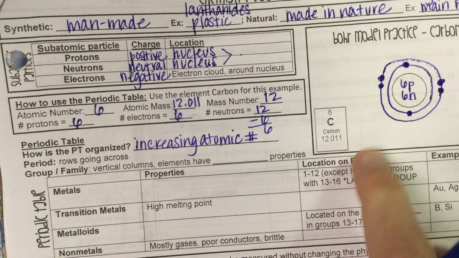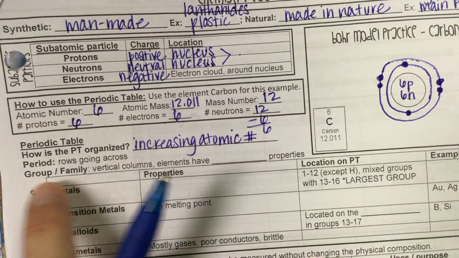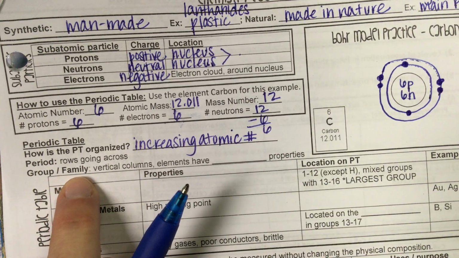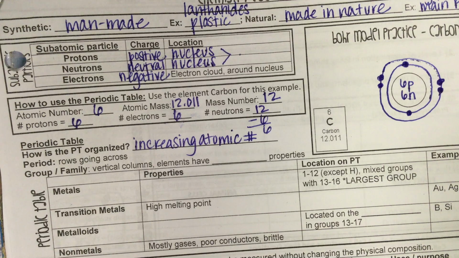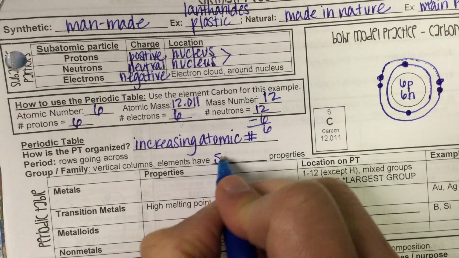If you look in those, this top number is going to show increasing from left to right as you go through the table. All right, we also have it organized by groups and families. Those are the vertical columns. Those are really important because they show how elements have similar properties.